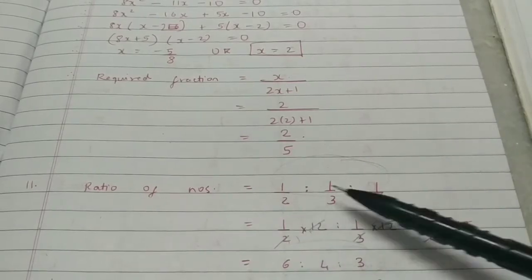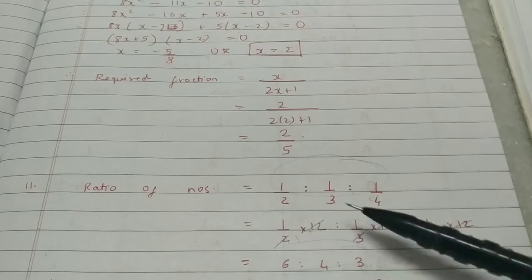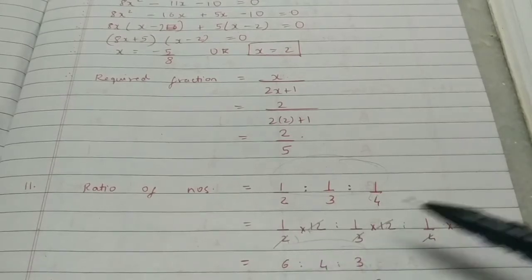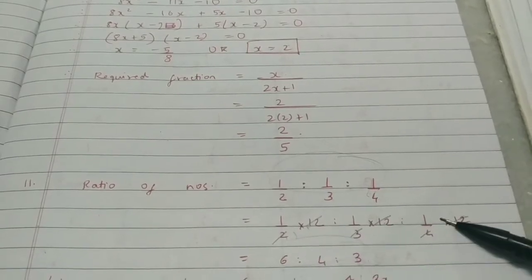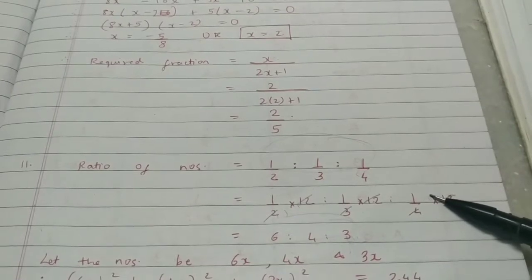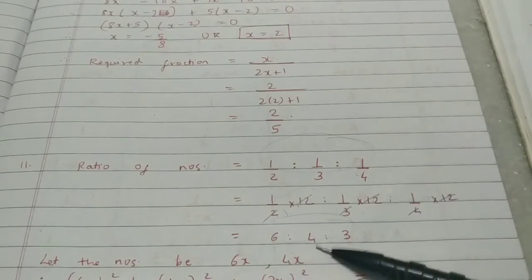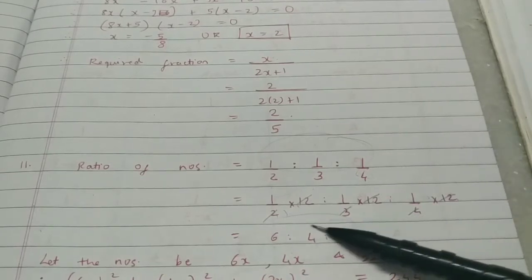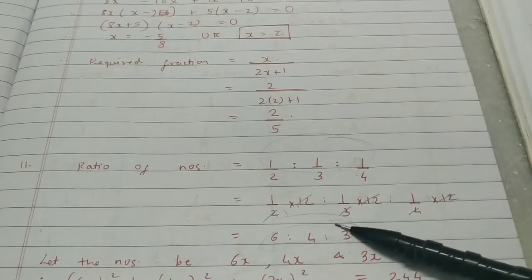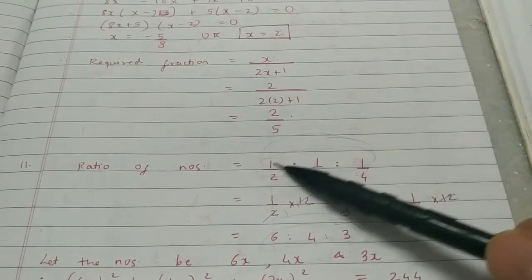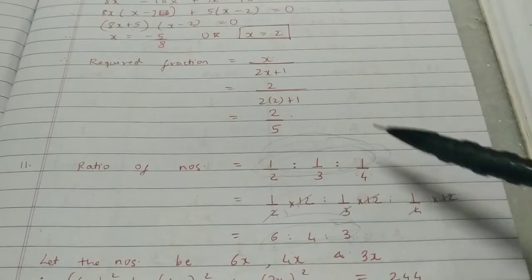So the LCM of 2, 3 and 4 is 12. So multiply the ratio entirely by 12. So this into 12, this into 12, this into 12. By doing this effectively, we are not changing the value of the ratio. We are just simplifying it into 6 ratio 4 ratio 3. So this ratio is actually the same as this one. It's just that this is more complex.